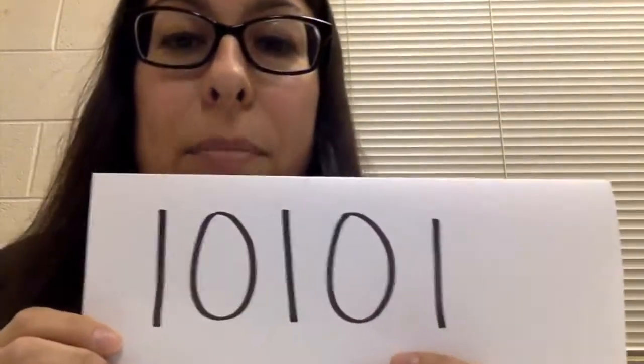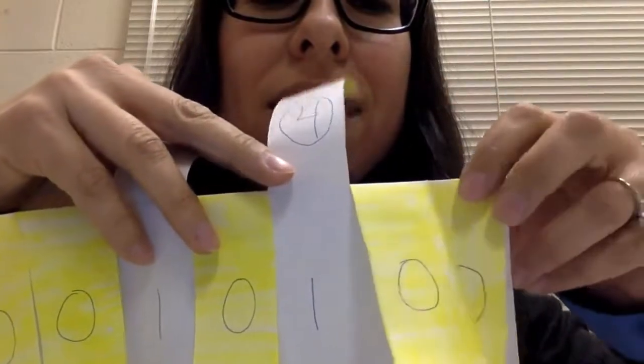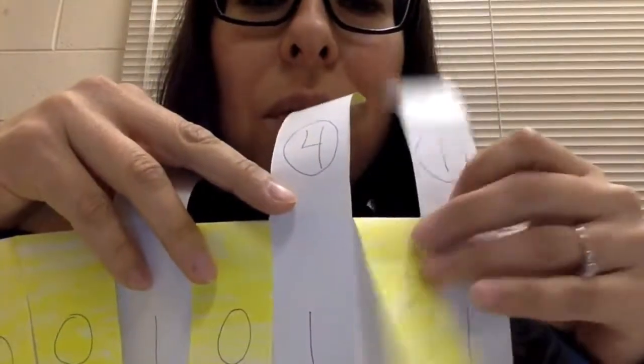Okay, let's do one that's a little tougher. Here's the binary number 10101. Let's get our little foldable out. One, 0, 1, 0, 1.